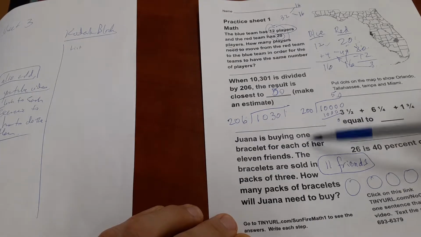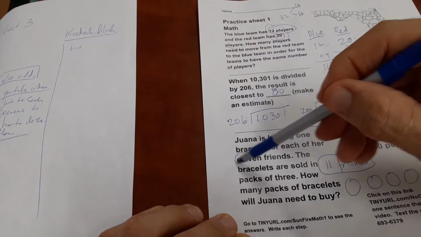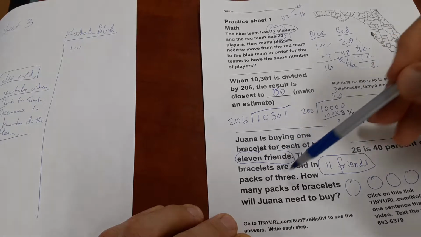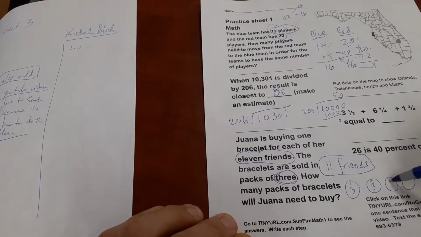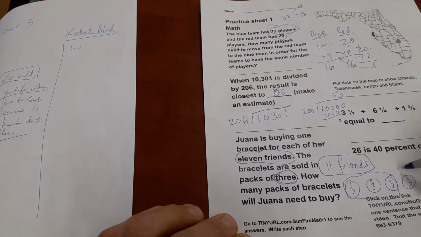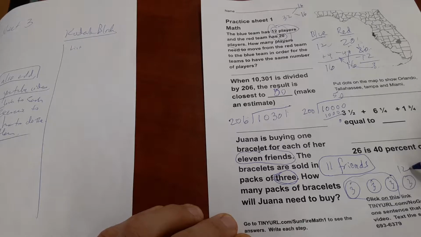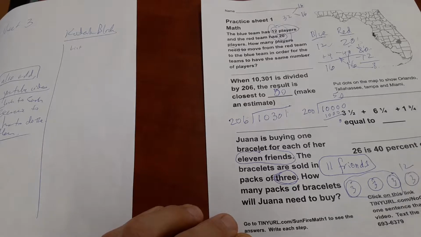Juana is buying a bracelet for 11 friends, and the bracelets are sold in packs of 3. So I got 3 and 3 and 3. That adds up to be 9. So 3 more will be 12. So I need to get 4 packs.